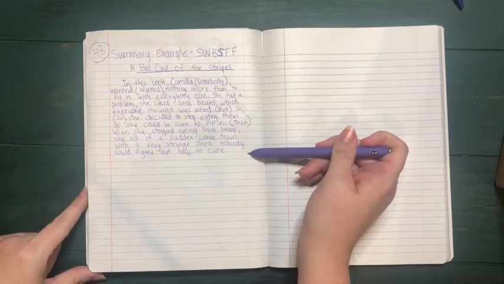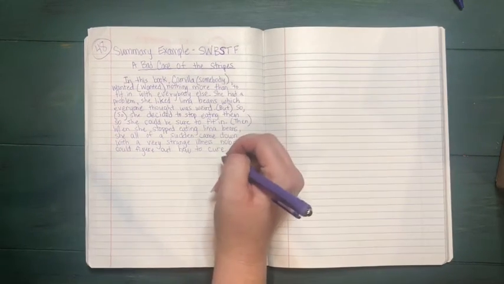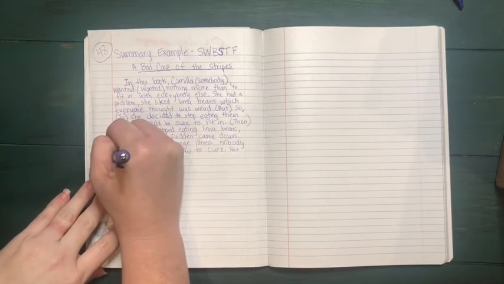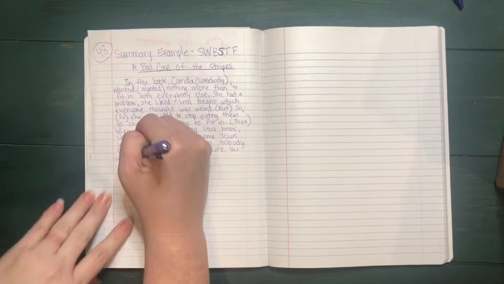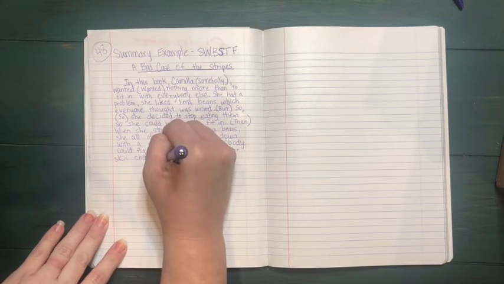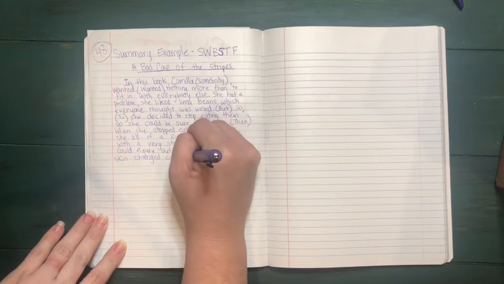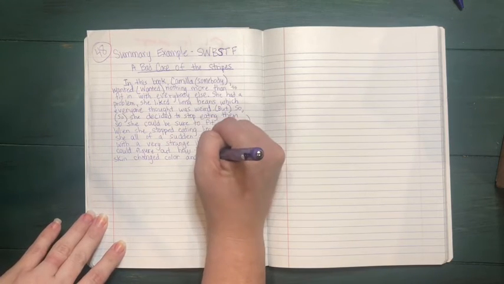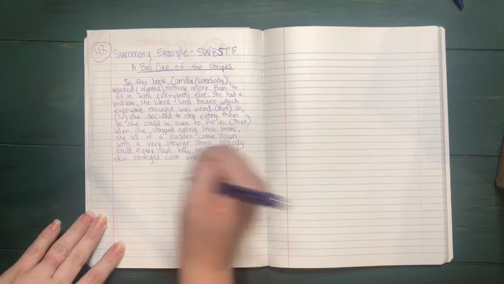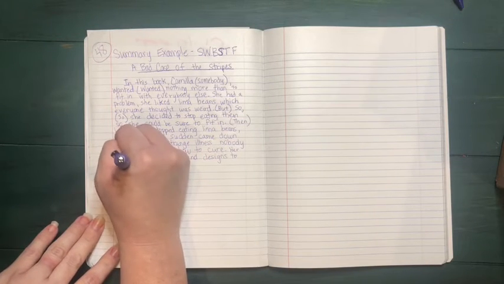We're going to then continue to write her skin changed color and designs to match her surroundings.